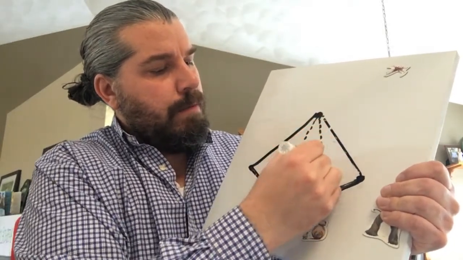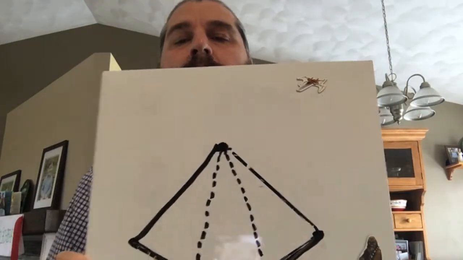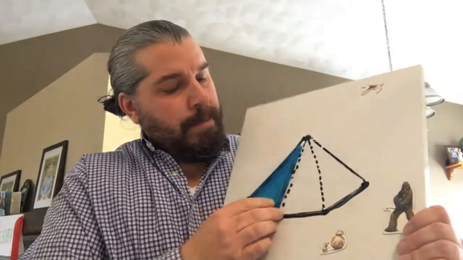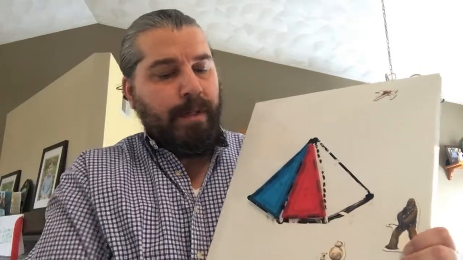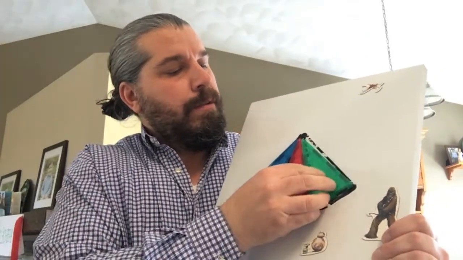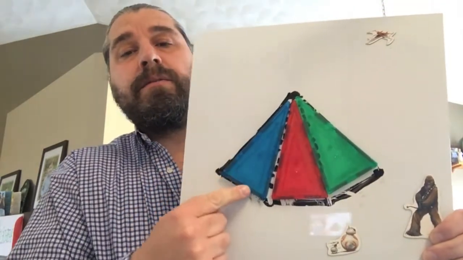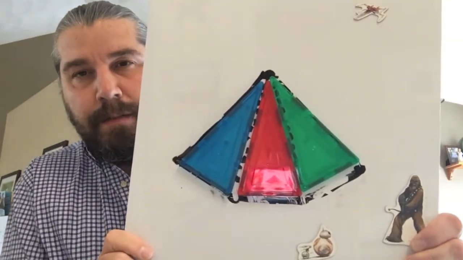I like to put the dash line to show where the other polygons were that I used to build the one polygon. So you can see that this is an example of a 1, 2, 3, 4, 5-sided polygon.